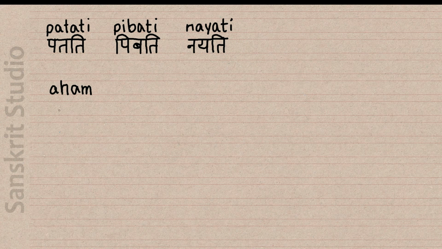Alright, so we have aham, and here we have an initial vowel. Before, up here in patati, for instance, we had an a sound here, which was not initial, because it followed after the p, and so pa here became one consonant Sanskrit letter.